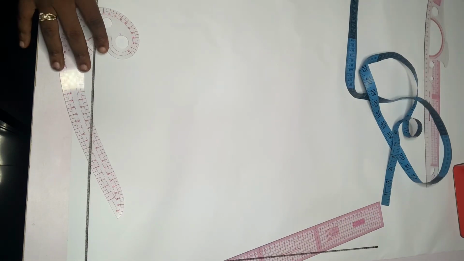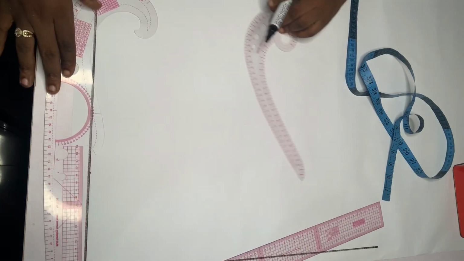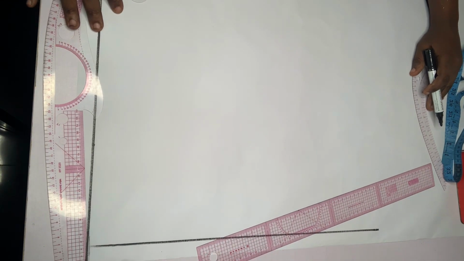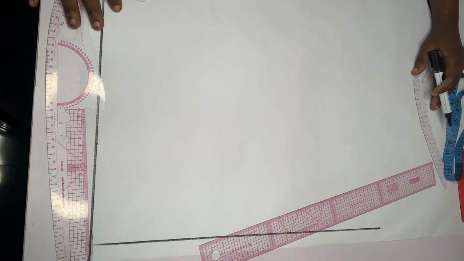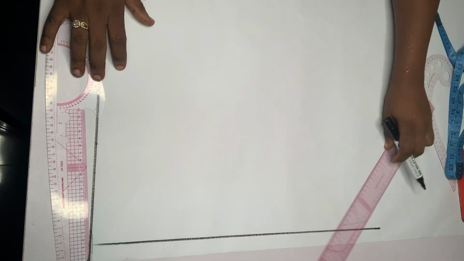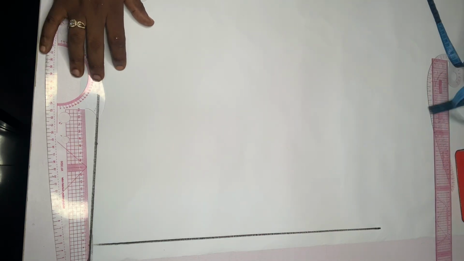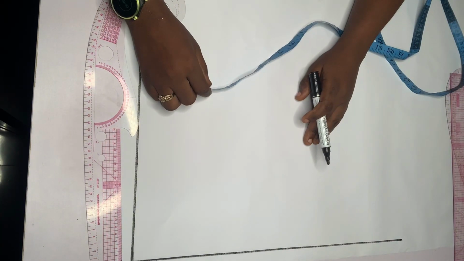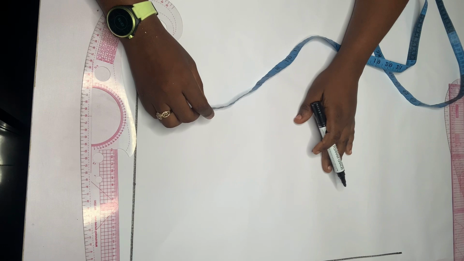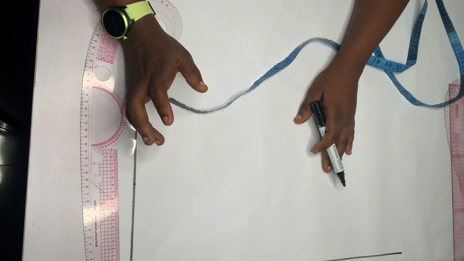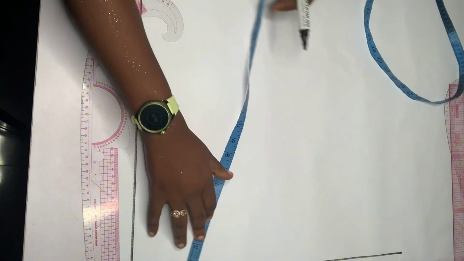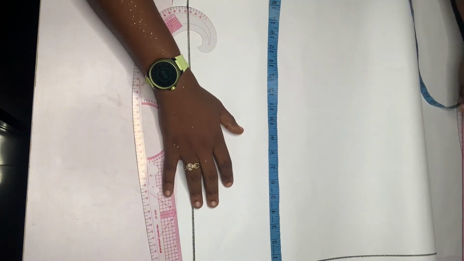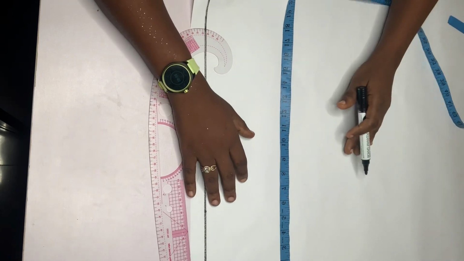Once we are done marking out our border lines across our pattern paper, we proceed to creating our block. For our block, the first thing that we need is our half length, because we are drafting a half scale block. So we need our half length for the front and also for the back, that's the front length and the back length. In this case, I'm working with front length 18 inches and back length 15.5.